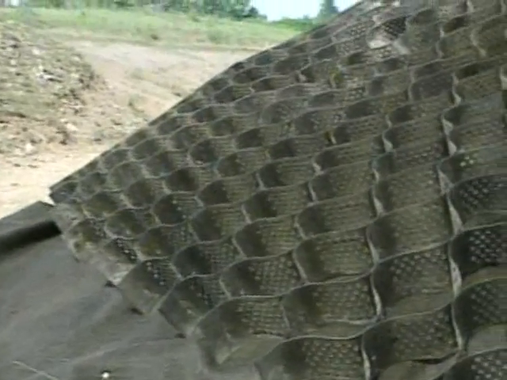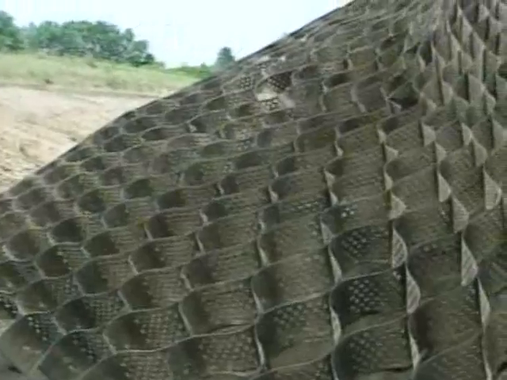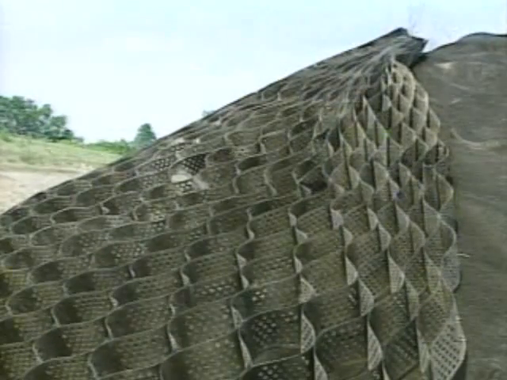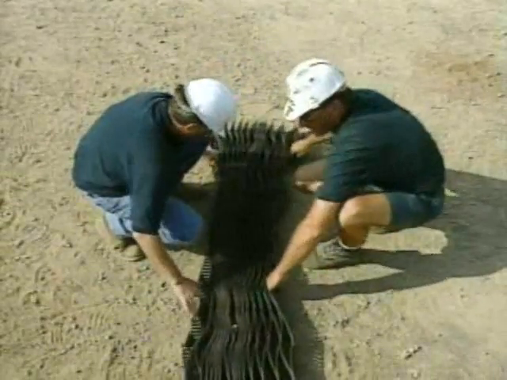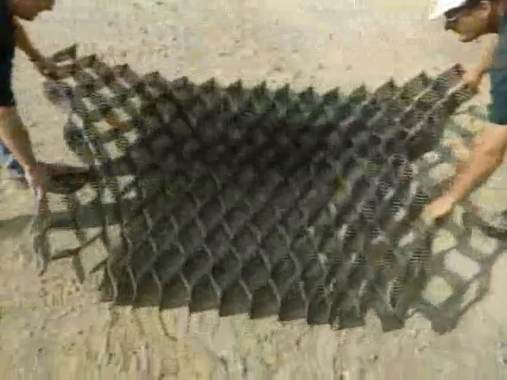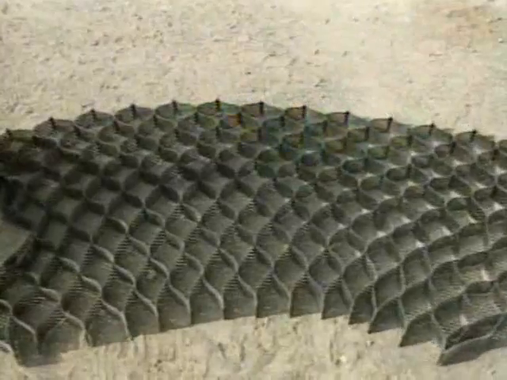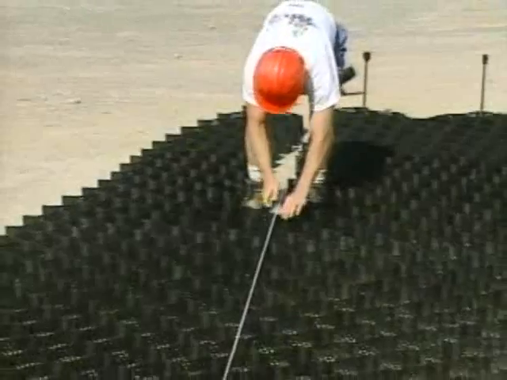The GeoWeb system can cover odd-shaped areas, such as curved surfaces or corners, simply by altering the section. Two methods are used. For the first method, vary the degree of cell expansion along the length of the GeoWeb section. Do this by under-expanding one side and over-expanding the opposite side of each section.